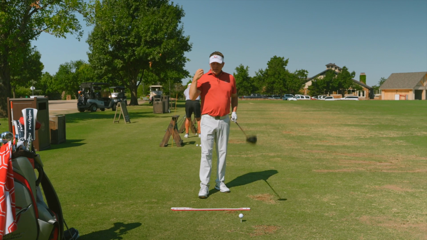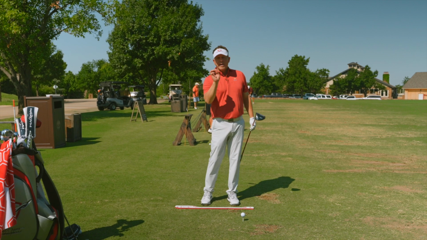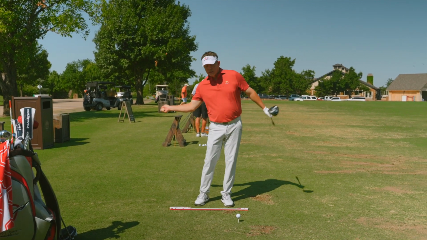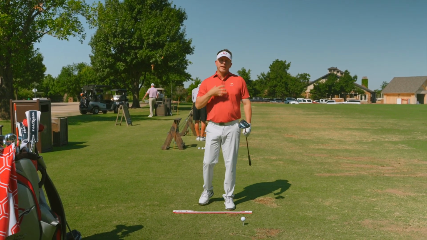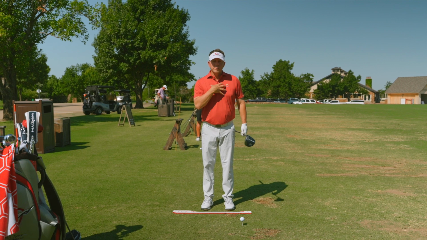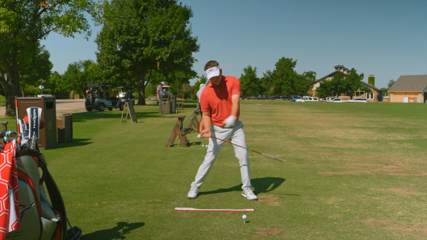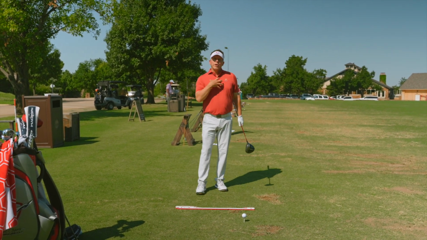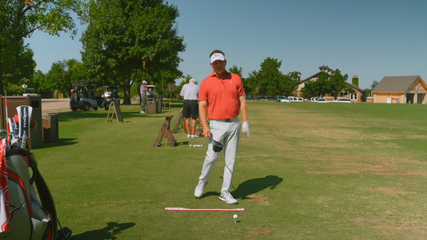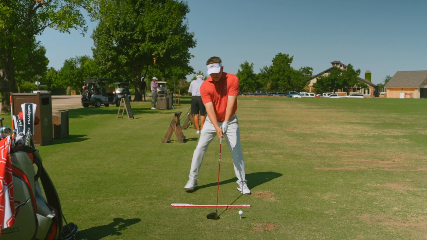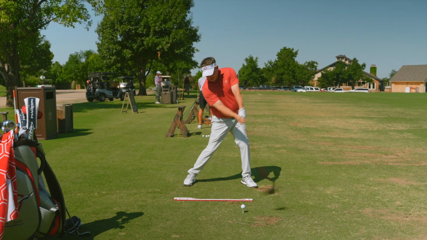And this is where I would have some discussions with other instructors, saying, look, you can't fix a release early. If I release the club early, maybe you're one of those guys that slices it and releases early, you cannot fix a release early if you don't fix torso rotation. If you don't fix this rotation, you can't square a face. So in other words, it's chicken or the egg. Are you trying to square a face, or are you trying to get the body in a position to square a face? And my recommendation is that you take the swing and you make sure you get the torso in an open enough position to then square a face.